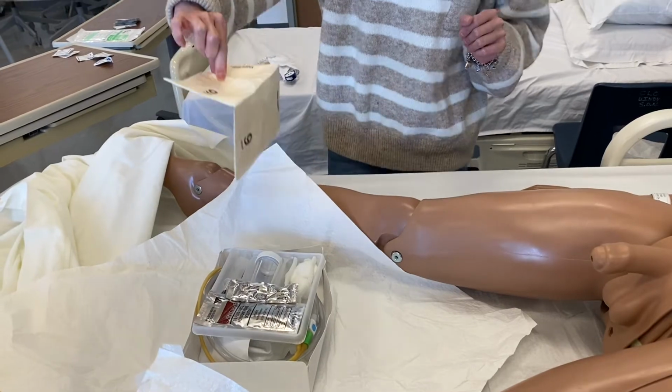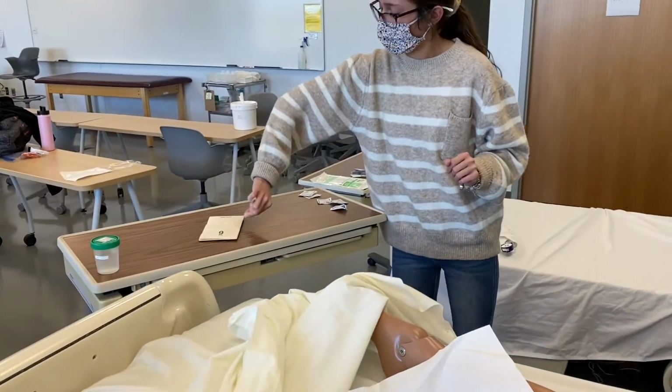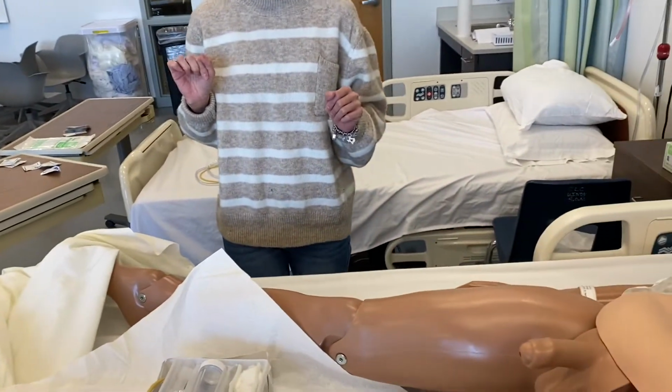Pinch my sterile gloves. Over there. Okay.